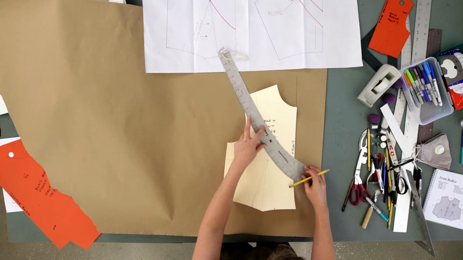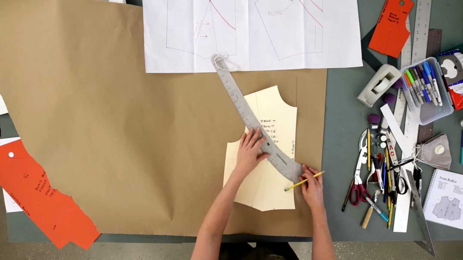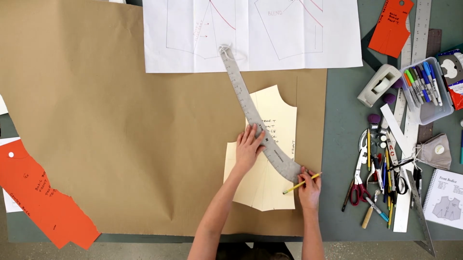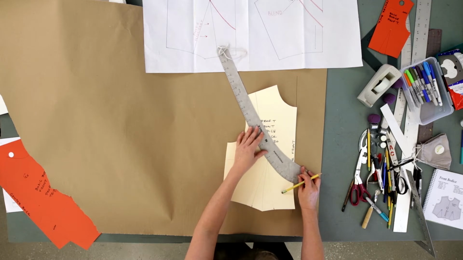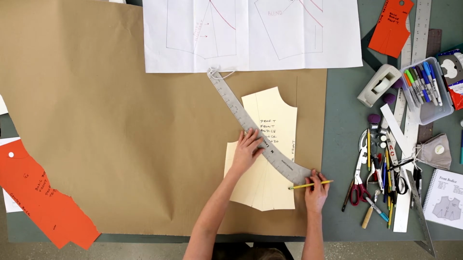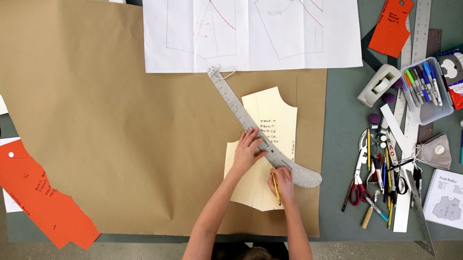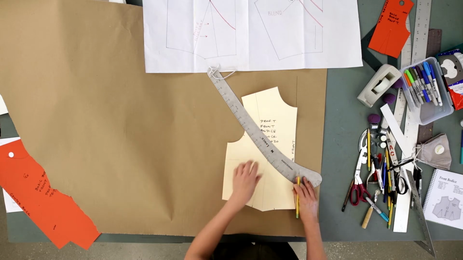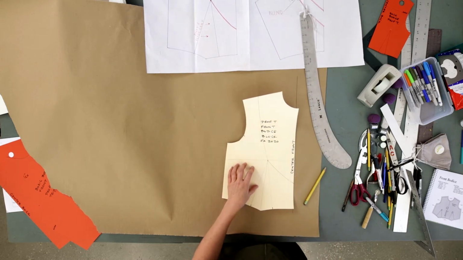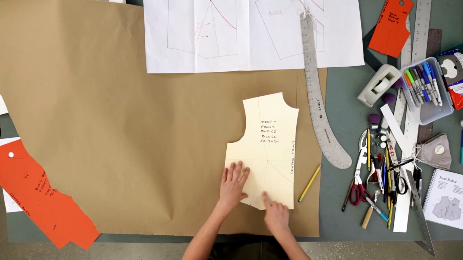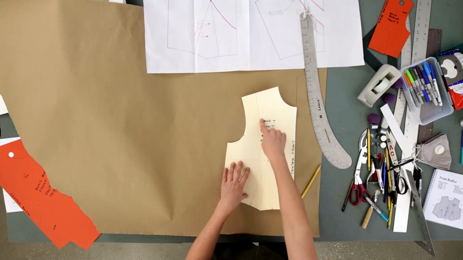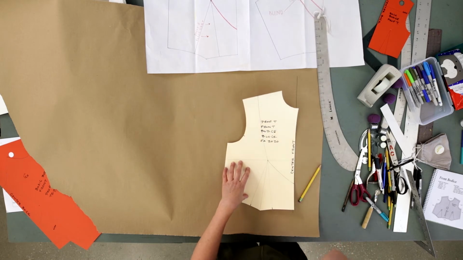And then it's going to come down and be nice and shaped down here. So I'm going to close out this waist dart and pivot it into this shaped line.